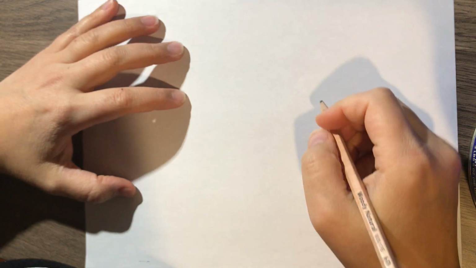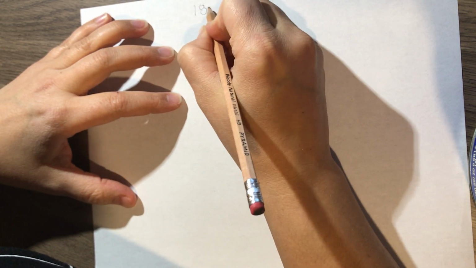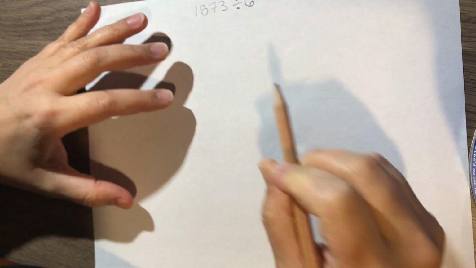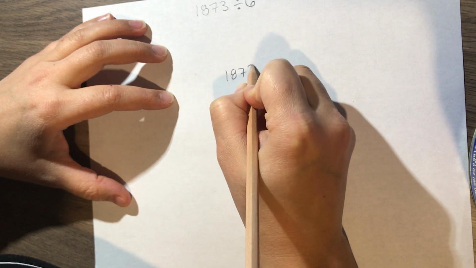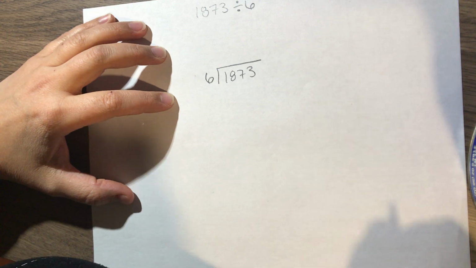Okay, let's say you want to use partial quotient, but you have a little bit of a bigger number. So let's say we're doing 1,873 divided by 6. We're going to set it up the same way: 1,873, our dividend, divided by our divisor, which is 6.